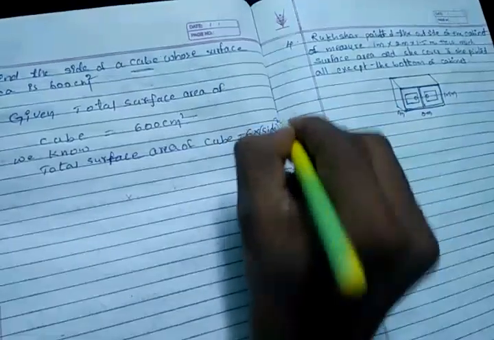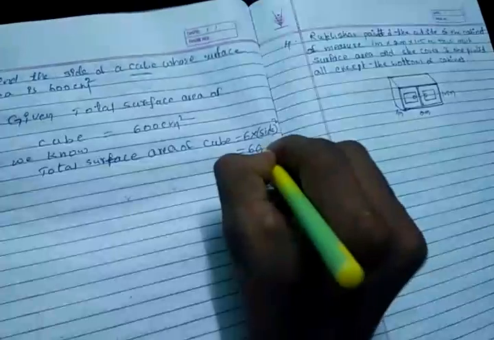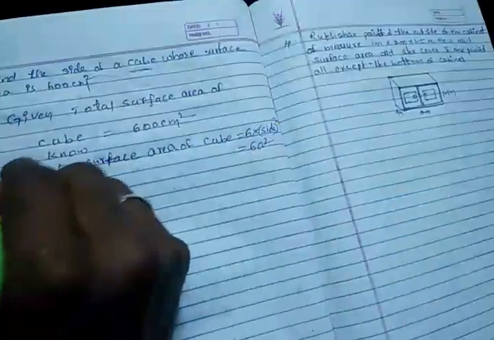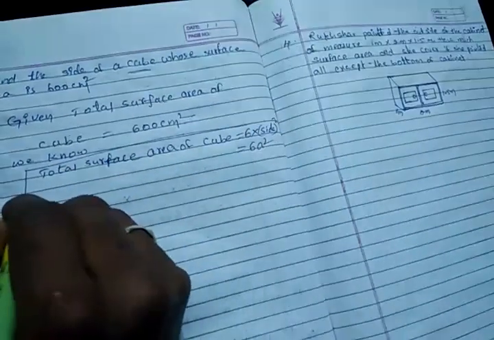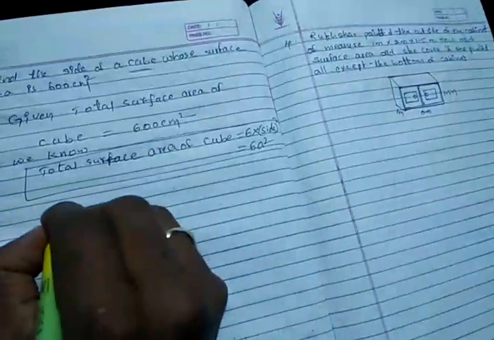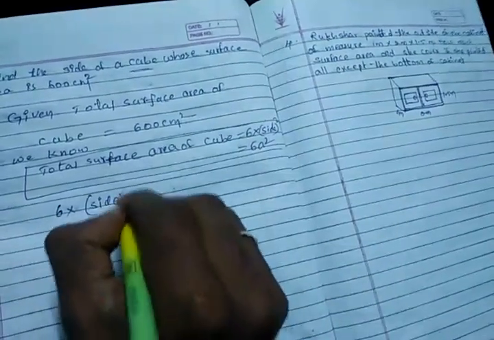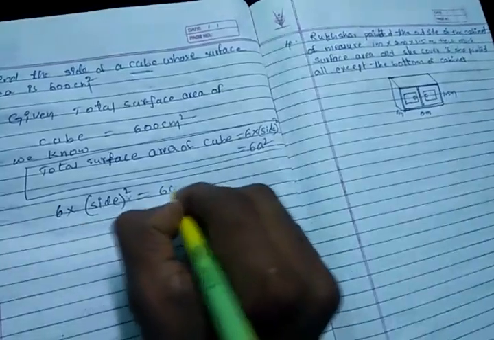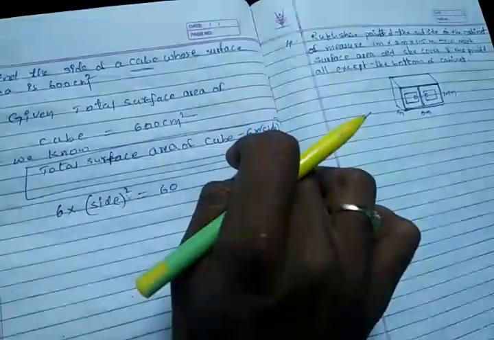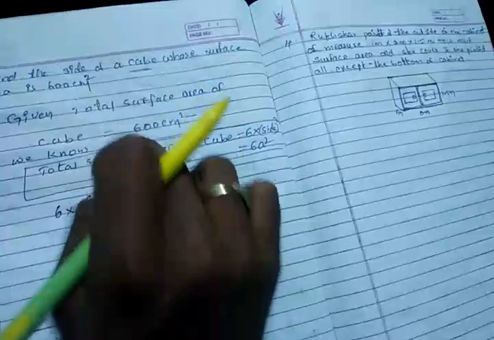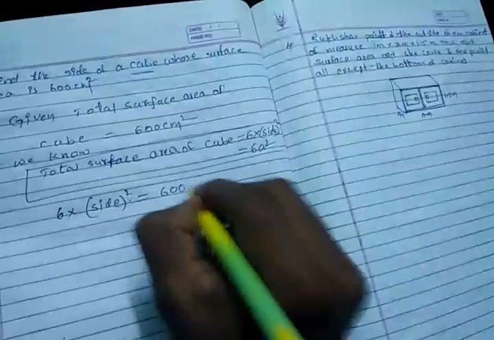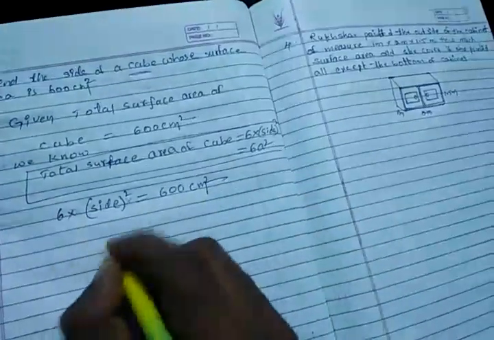That means you learned 6a square. So by using this formula, 6 into side square is equal to how much is given total surface area of cube in the question, 600 centimeter square.